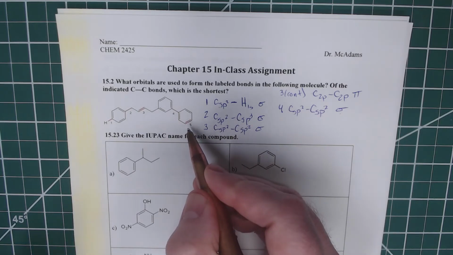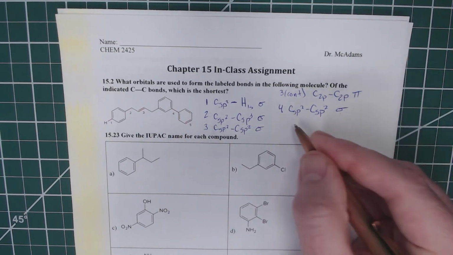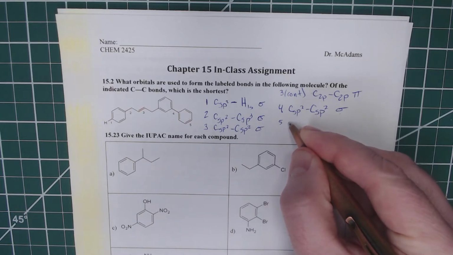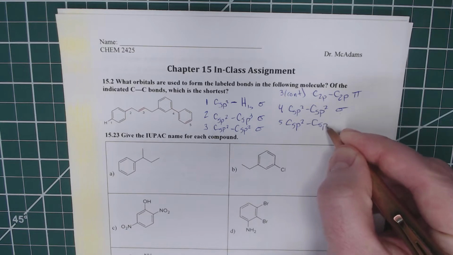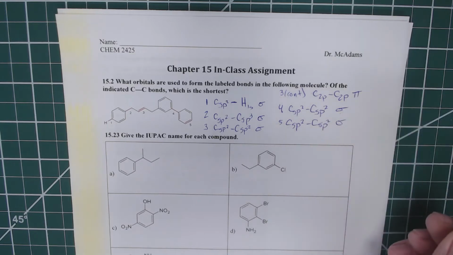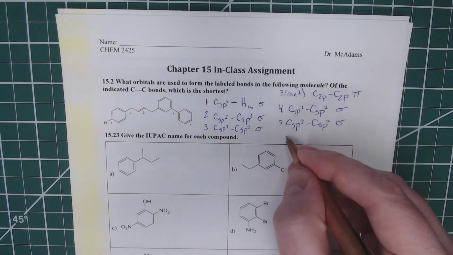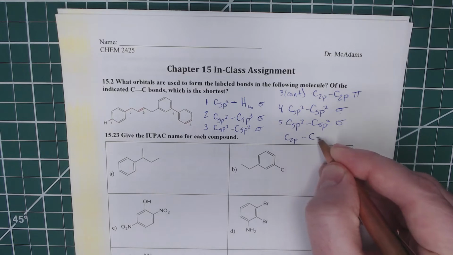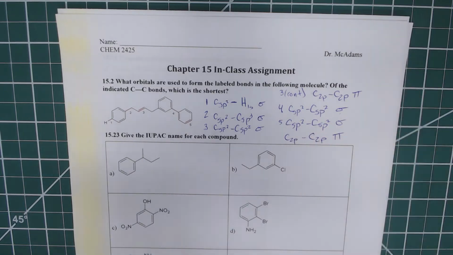Bond 5, we're going to represent it as a double bond. So on that one, both of the carbons are sp2 hybridized. So bond 5, carbon sp2, carbon sp2, and that's our sigma bond. And there's also a pi bond in between those 2 carbons. So we'll put carbon 2p, and that's our pi bond. So there's 2 bonds with bond 5.